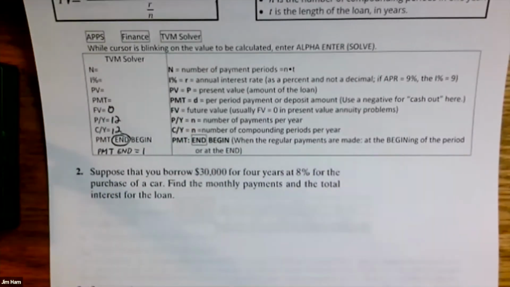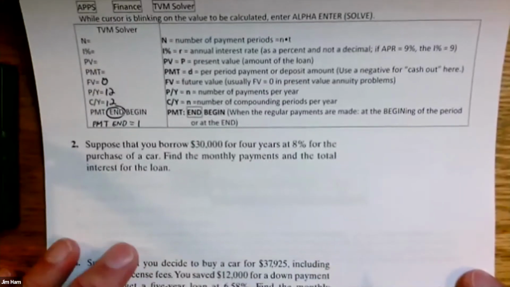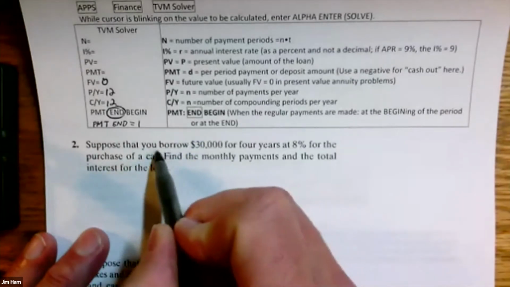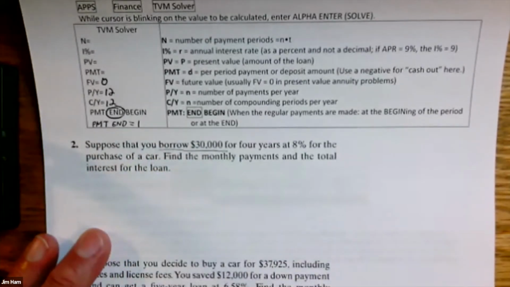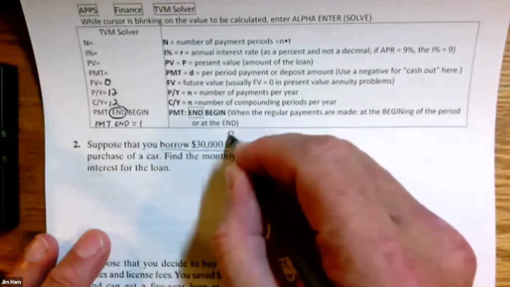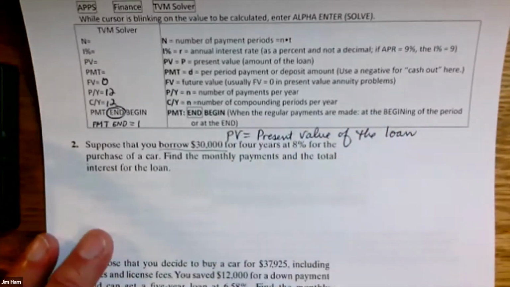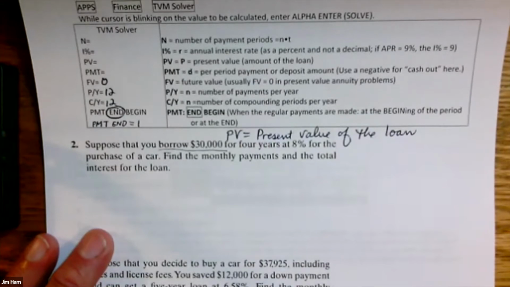All right, let's go through some of these problems. We did a couple at the beginning, but suppose that you borrow $30,000. The amount that you borrow, the amount of the loan, is equal to the present value. If you have any loan, generally they'll allow you to pay it off at any time. So if you have a home and you decide that you have to move after 5 years, you can sell the house, and that ends the loan. The amount that you owe on the loan at that time is called the present value.